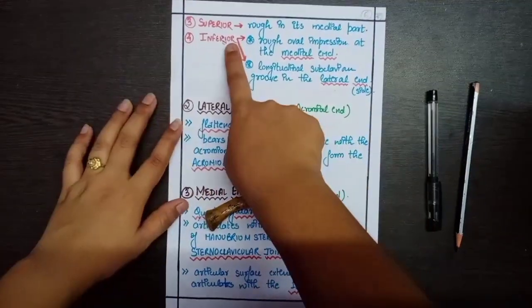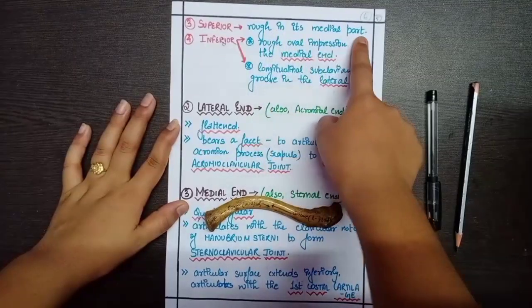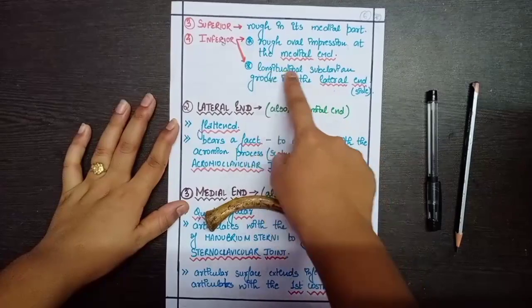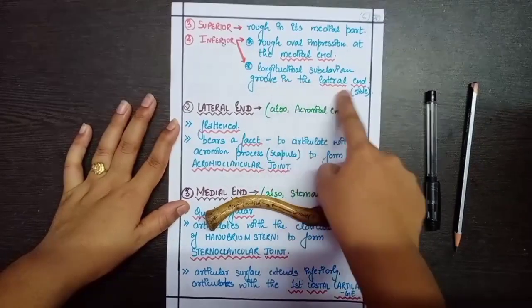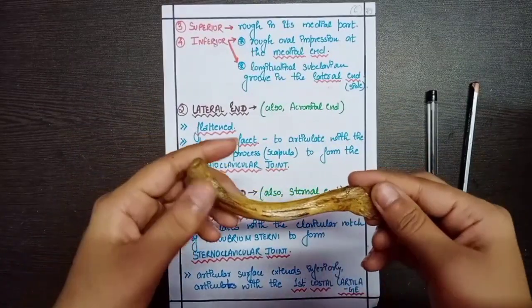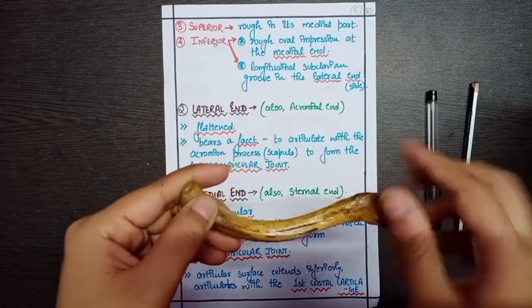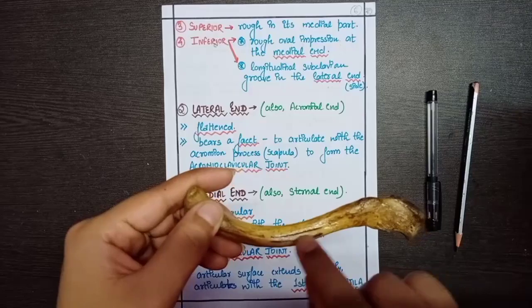This is what I told you. Superiorly, it is rough in its medial part, and the inferior surface has an oval impression in the medial end and the longitudinal subclavian groove in the lateral end. That is what I showed you, right? This is the impression for the costoclavicular ligament, oval impression, and then the subclavian groove, right?